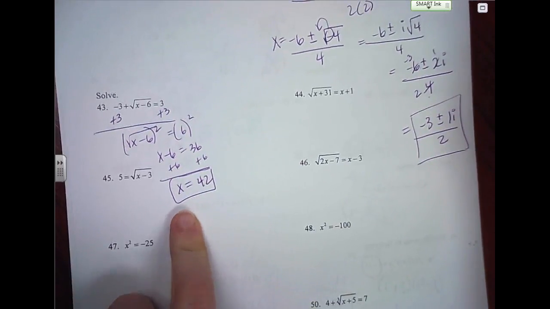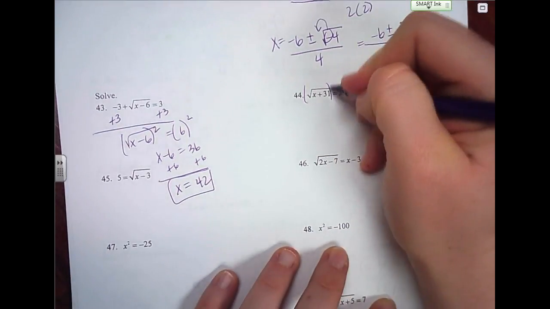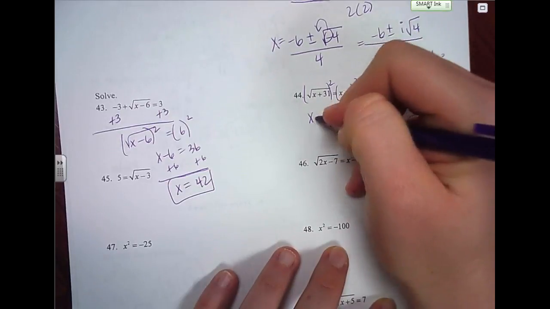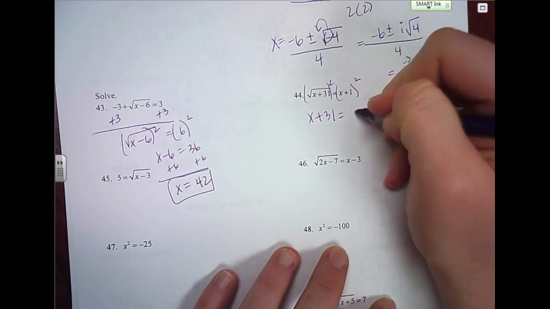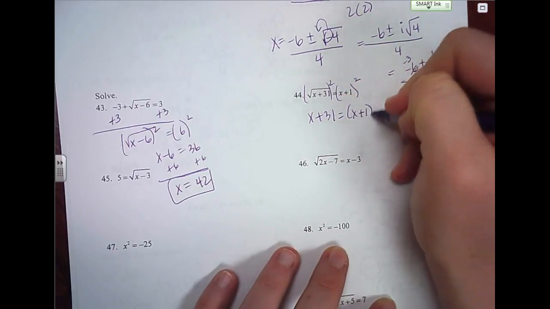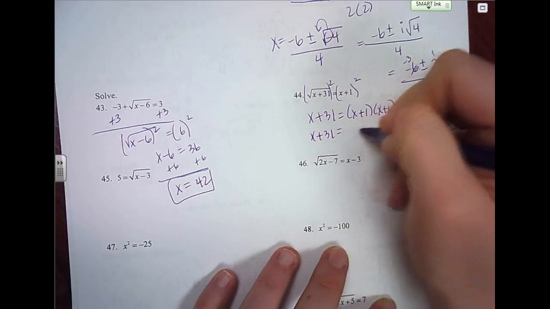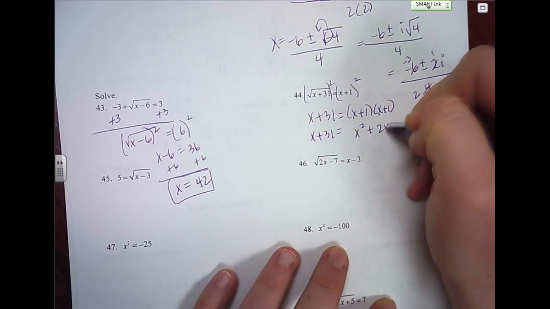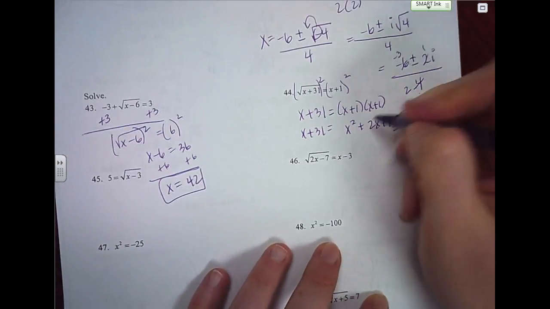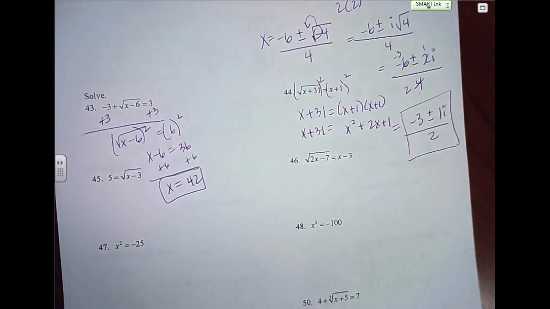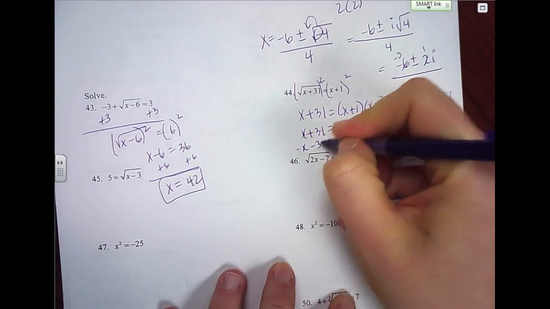Now 44 is a little bit special because you already have that radical by itself, so we want to square both sides. So x plus 31 equals, and now you have to write this out twice. So x plus 31 equals x squared plus 2x plus 1. So I'm going to subtract these two over. Okay, so we're going to subtract over the x and the 31.